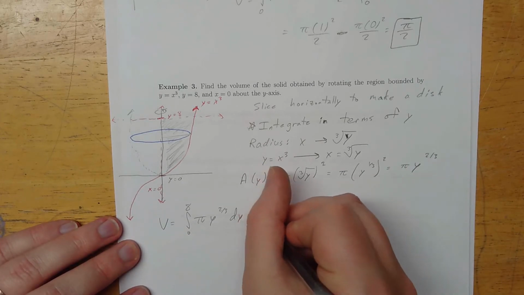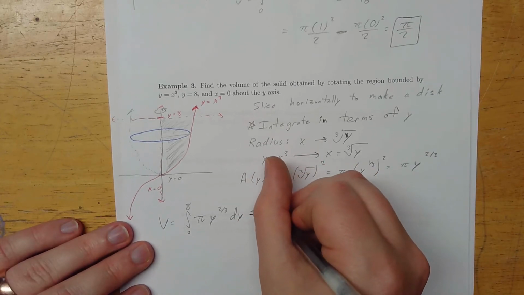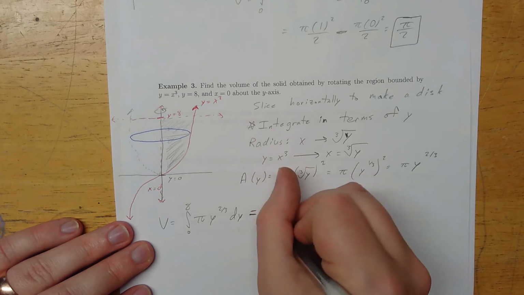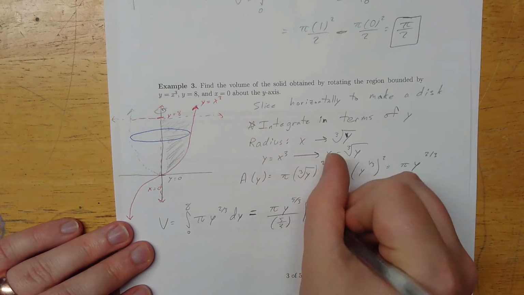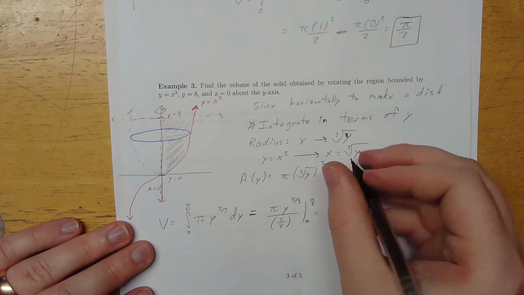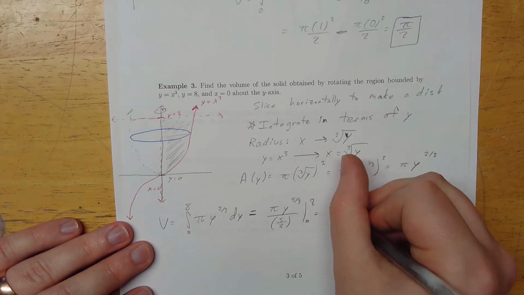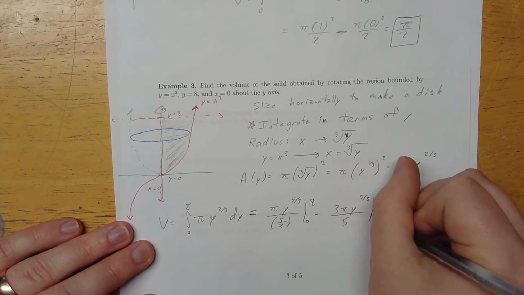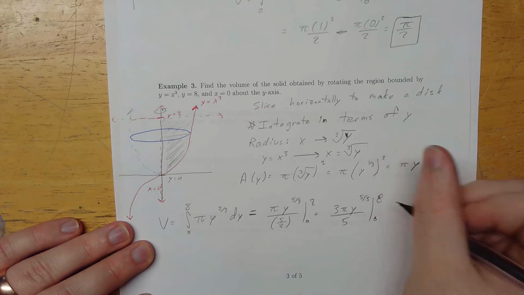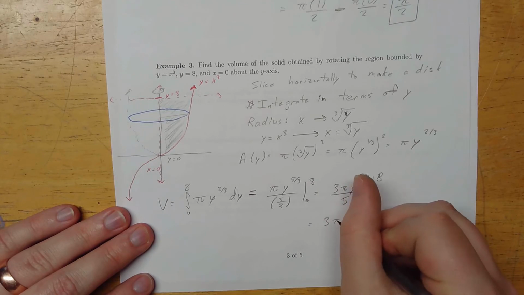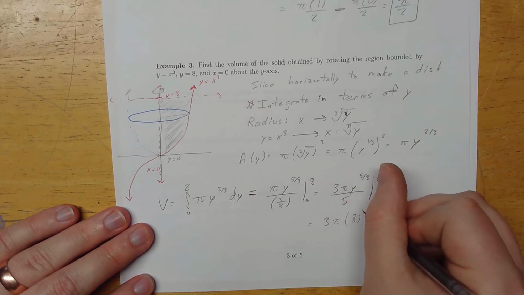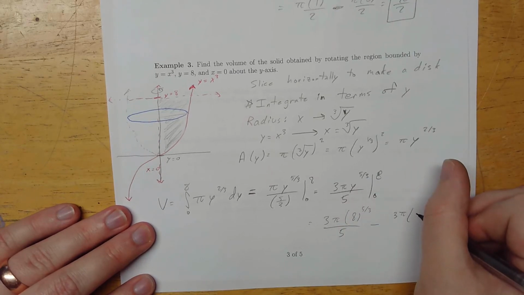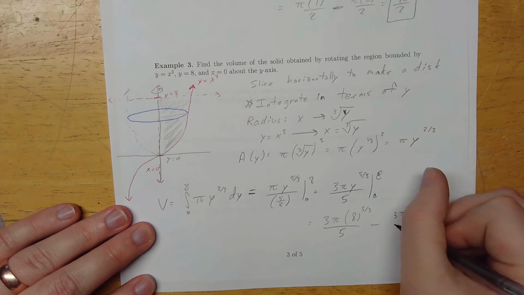And so when we do this, we end up getting pi times y to the 5/3 divided by 5/3, evaluated from 0 to 8, or just 3 pi y to the 5/3 over 5, evaluated from 0 to 8, which means that we would get 3 times pi times 8 to the 5/3 over 5, minus 3 times pi times 0 to the 5/3 over 5.